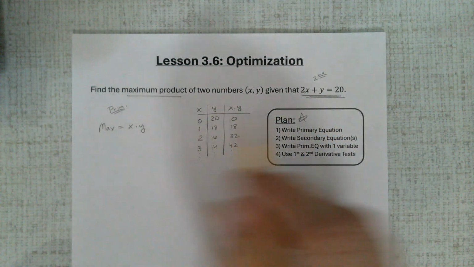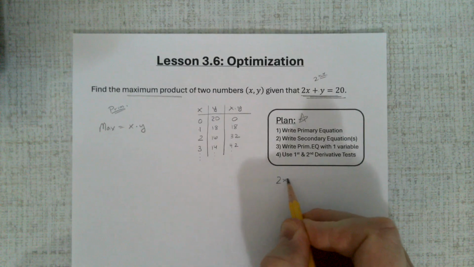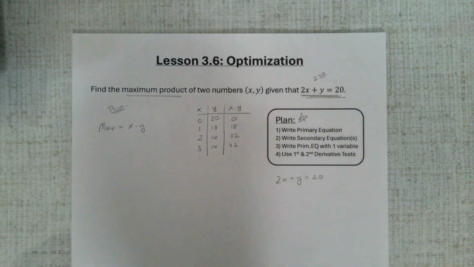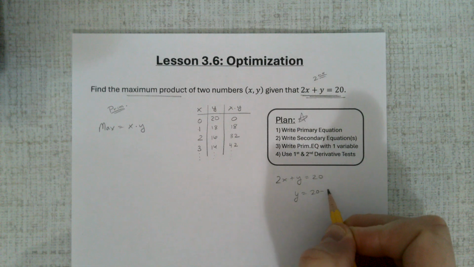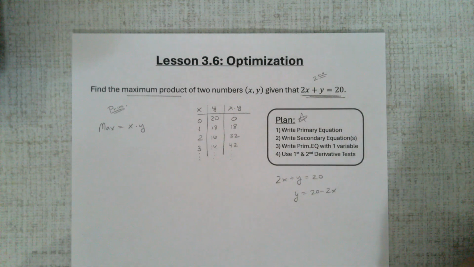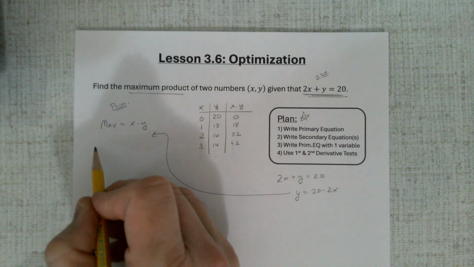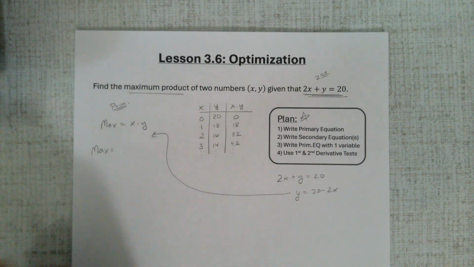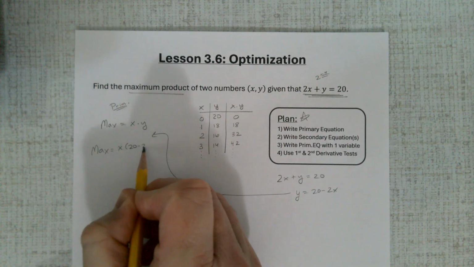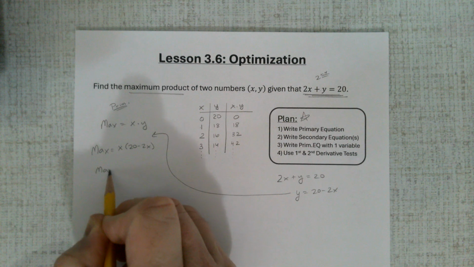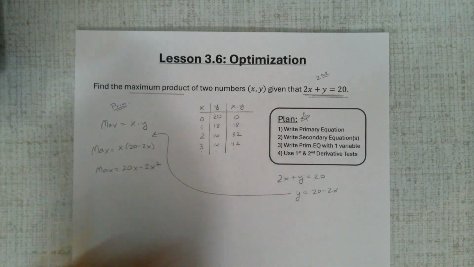Well, let's do this analytically. The way is to take this secondary equation, I'm going to rewrite it here, 2x plus y is 20, and I'm going to go ahead and solve this for y. So that makes y equal to 20 minus 2x. Now if I take this equation and put it in here, I have x times 20 minus 2x. So now I can rewrite this maximum equation as 20x minus 2x squared.